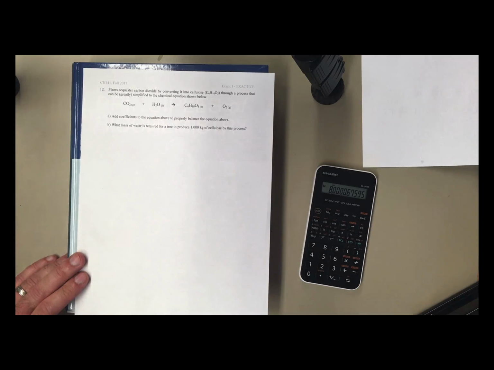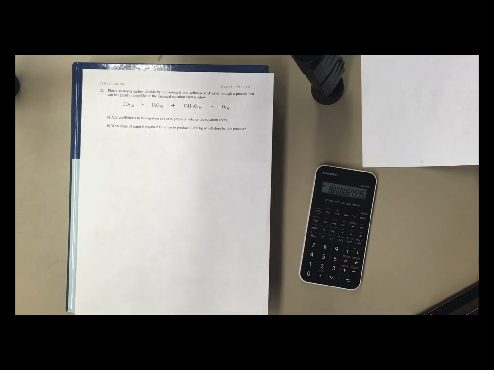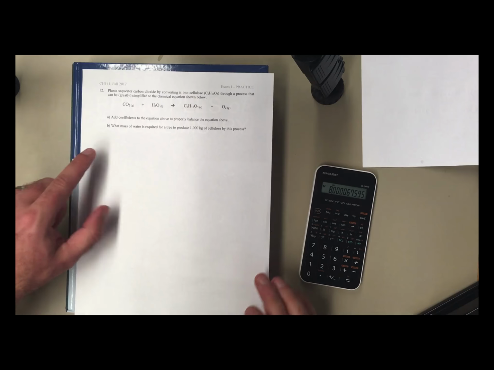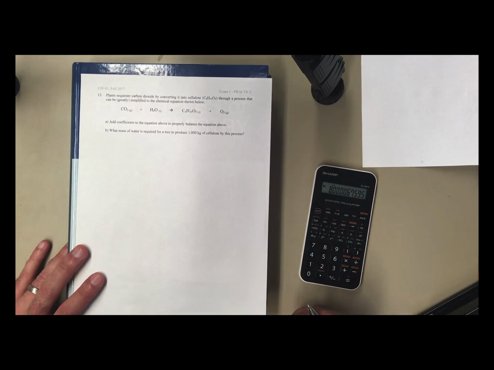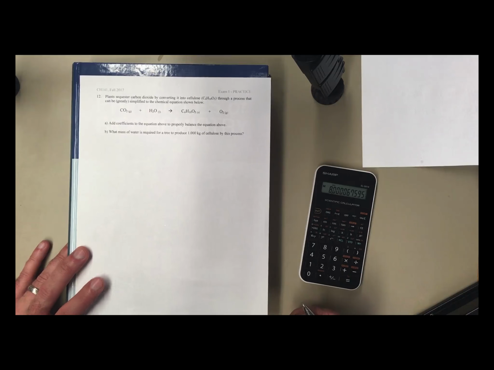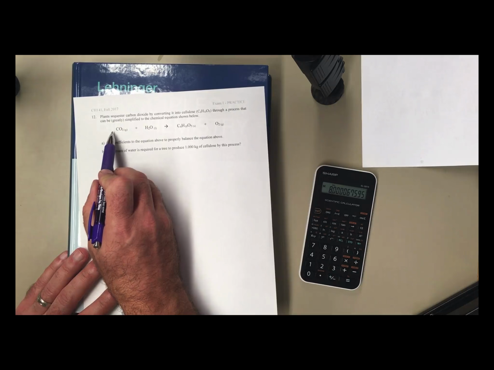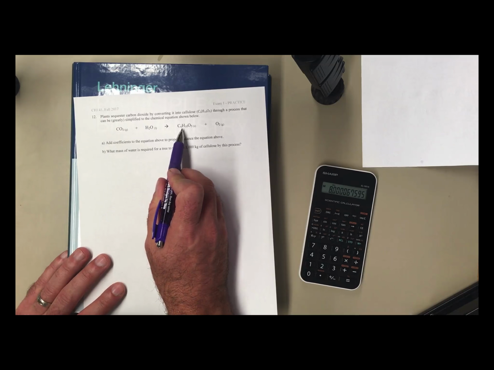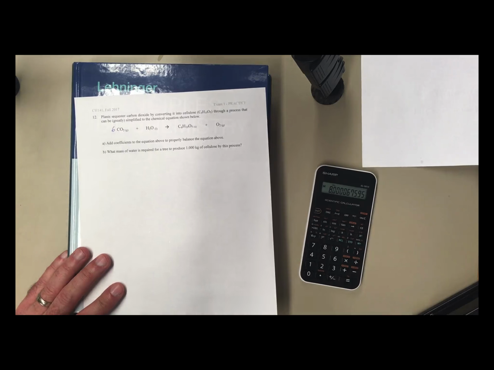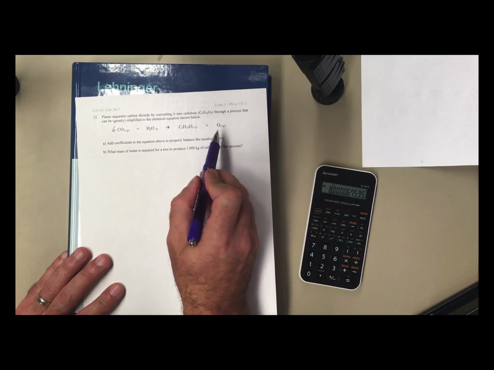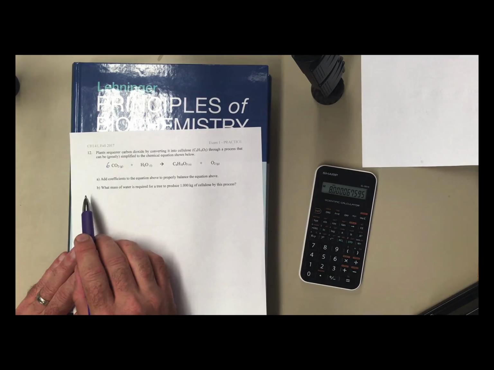Okay, last question. Plants sequester carbon dioxide by converting it into cellulose. That's photosynthesis. And that chemical equation can be greatly simplified into that below. Add the coefficients, so the first thing we need to do is balance it, okay? Carbon dioxide and cellulose are the only ones with carbon, 6 carbons, 1 carbon, so let's multiply that times 6. Okay, I'm gonna save oxygen for last because it's an elemental compound, so let's do hydrogen next.